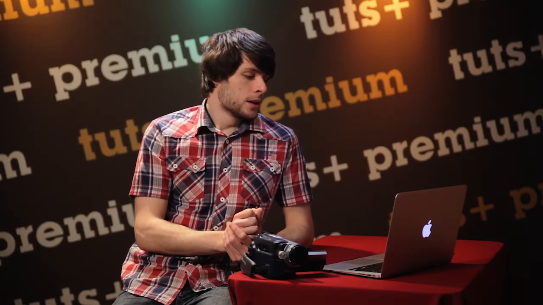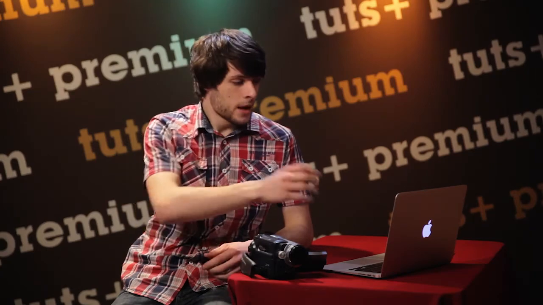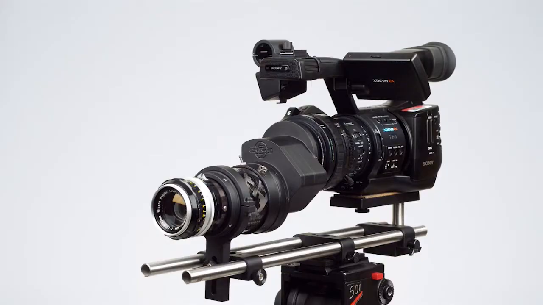But you had HD, and that's the thing that counts. But to have that cinematic look, that shallow depth of field, people would put something in front of their camera, and this is a 35mm adapter. 35mm is the same as film, like cinematic film, to have that shallow depth of field, of course.